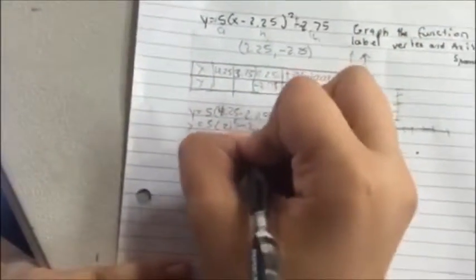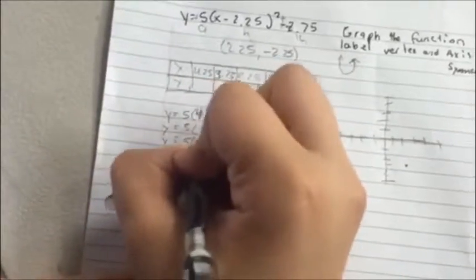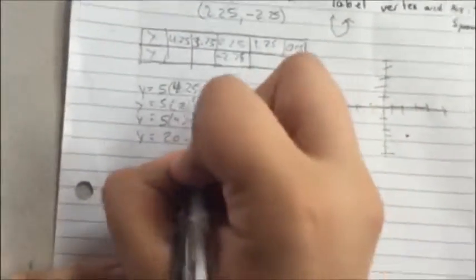So that's 2 squared minus 2.75. Which goes down to 20. Then you get 2.75, which makes that 17.25. So a pretty big jump there.